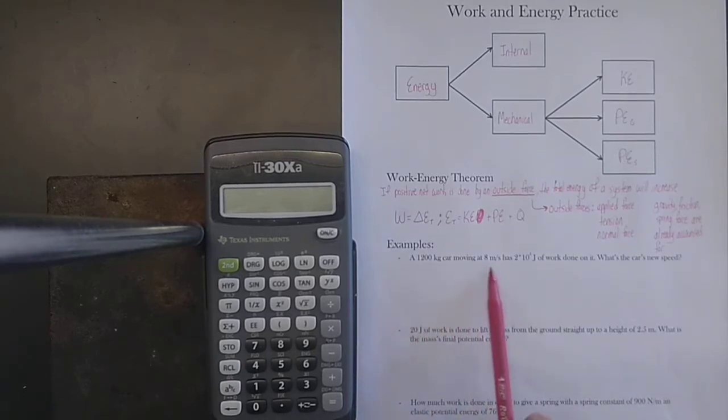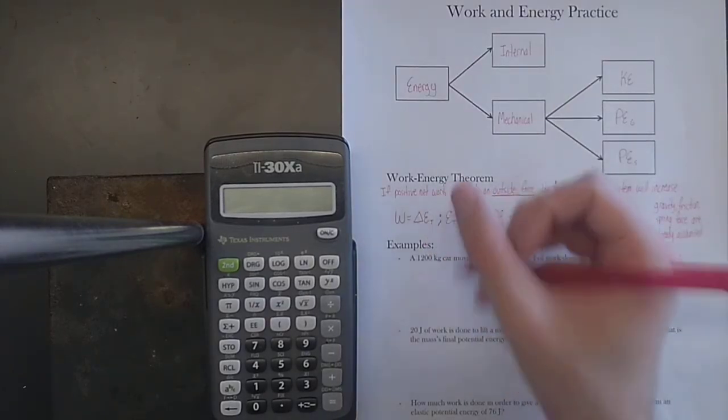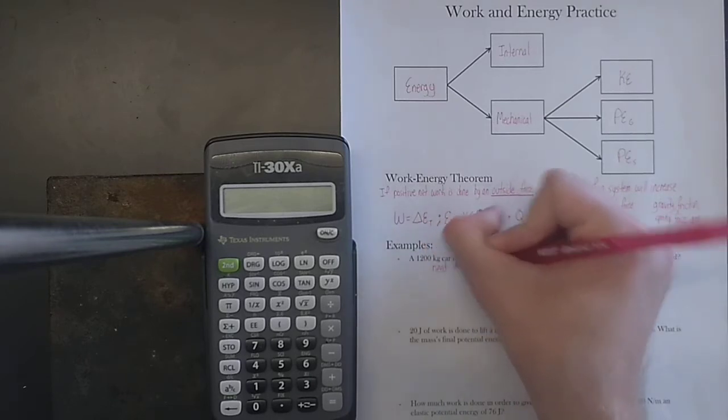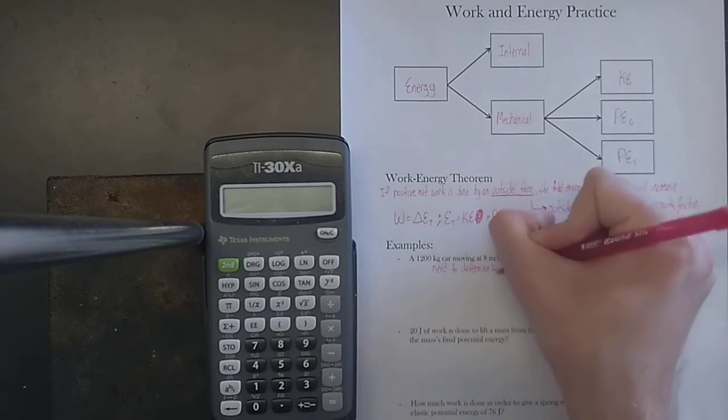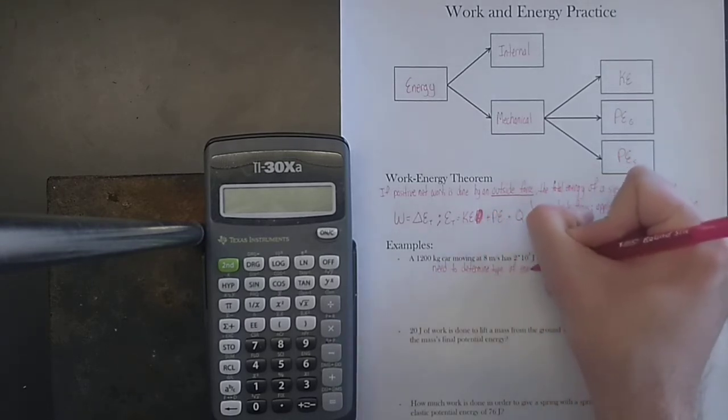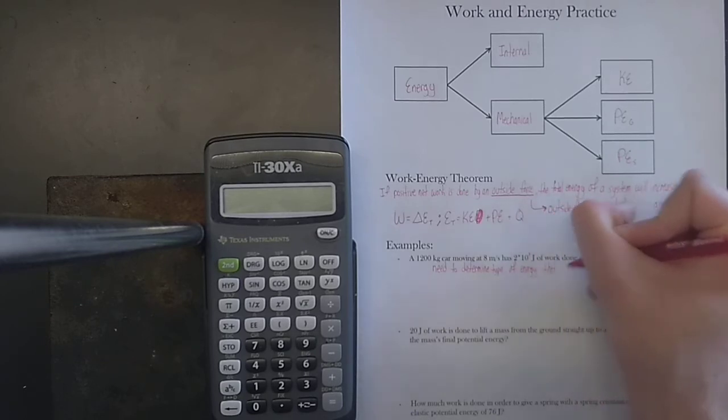A 1,200 kilogram car moving at 8 meters per second has 2 times 10 to the 5th joules of work done on it. What is the car's new speed? Okay, so we have a car, it's moving, so it already has kinetic energy, then it has work done on it. It doesn't say what force does the work, but that's okay. What's the car's new speed? If it's implying the speed is changing, that's implying the kinetic energy is changing. So remember that as we do these problems, we are going to need to determine the type of energy that changes. And in this case, that is kinetic energy.